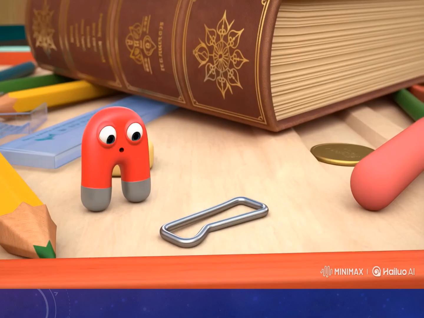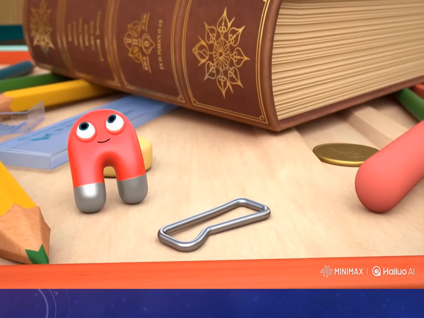So now I'm going to tell you one short story about the magnet. Once upon a time, there was a little magnet named Maggu. Maggu lived in a pencil box and felt very lonely. One day, Maggu said, "Let me try my magic."